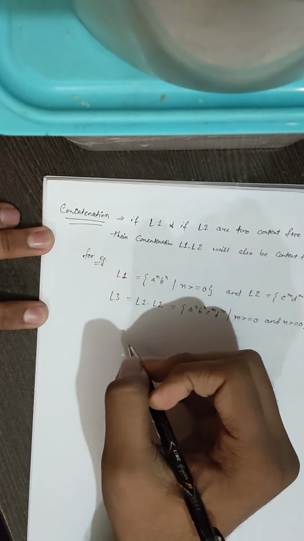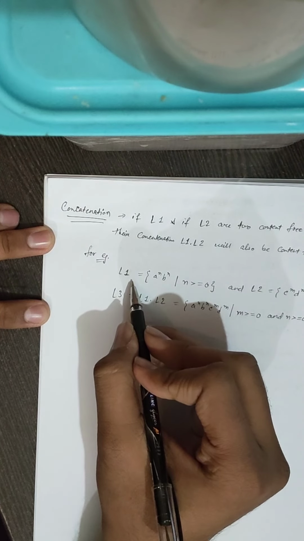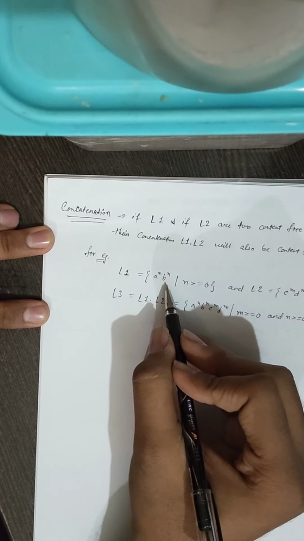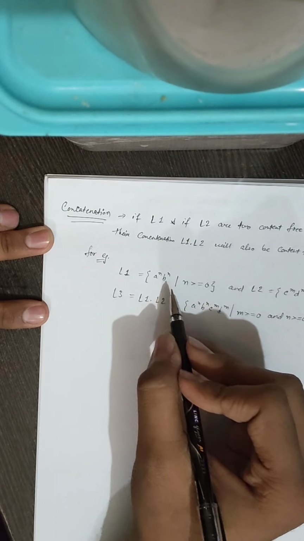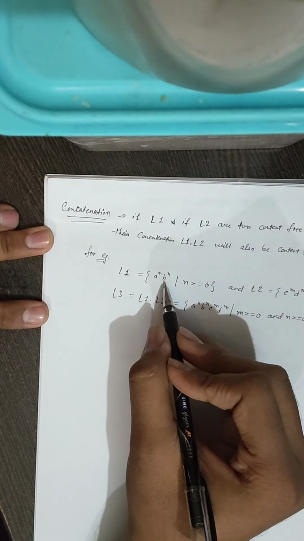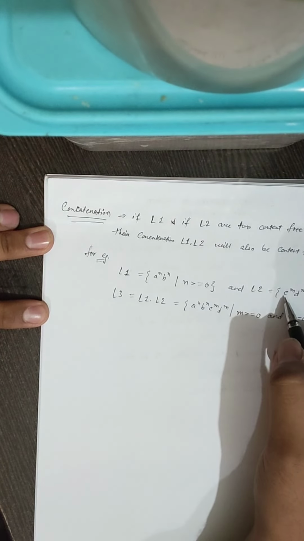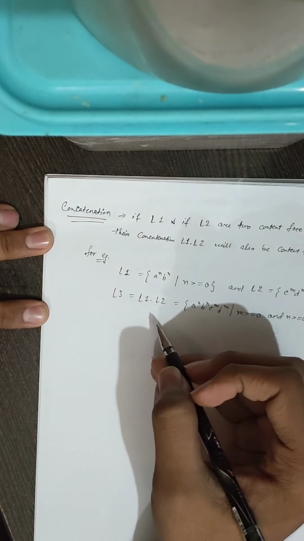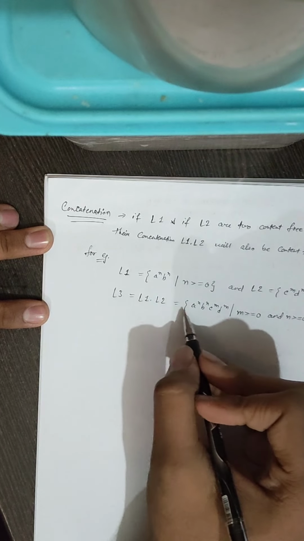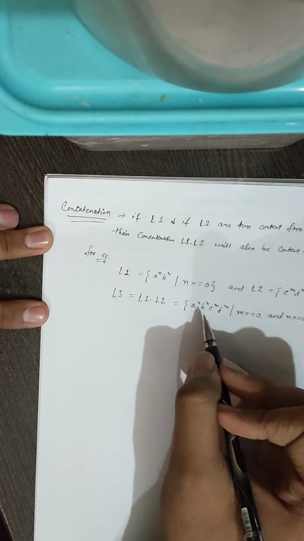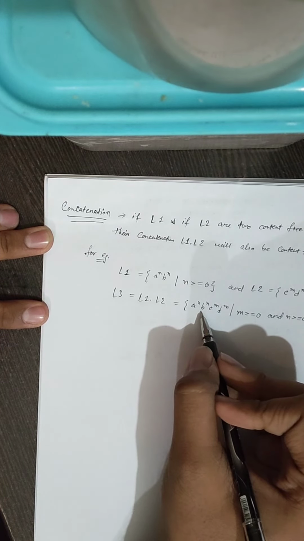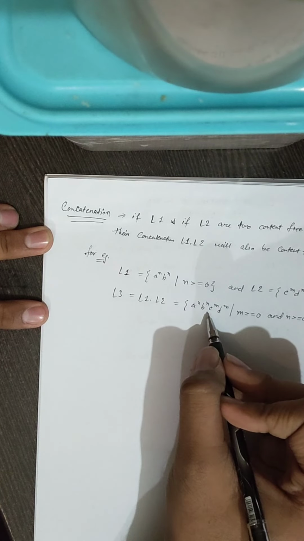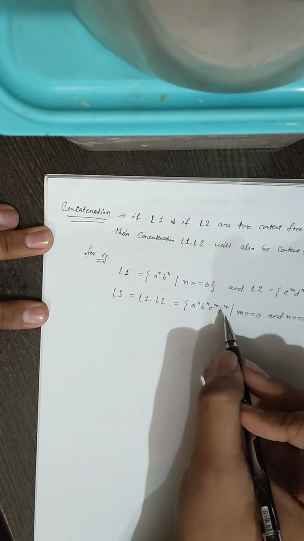How? Here L1 says the number of A's should be equal to the number of B's. Here L2 says the number of C's should be equal to the number of D's. So their concatenation says first the number of A's should be equal to the number of B's, then the number of C's should be equal to the number of D's.